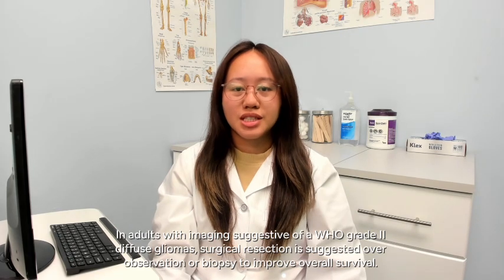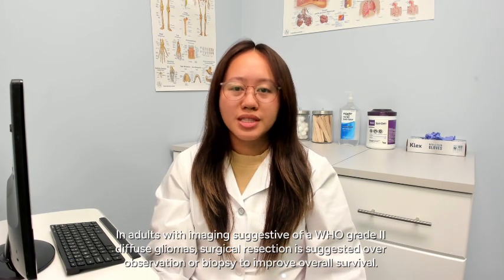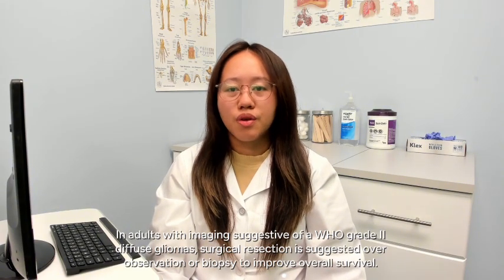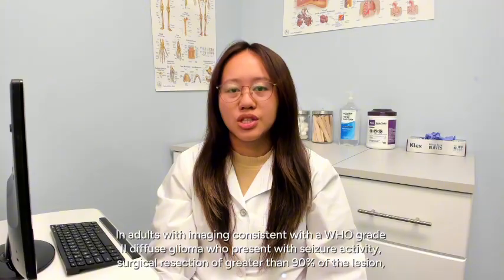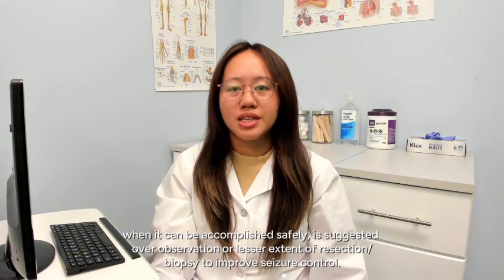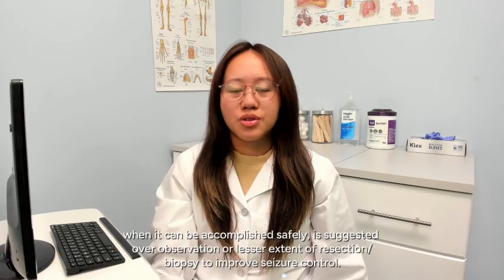Next, the section on surgery. In adults with imaging suggestive of a WHO grade 2 diffuse gliomas, surgical resection is suggested over observation or biopsy to improve overall survival. In adults with imaging consistent with a WHO grade 2 diffuse glioma who present with seizure activity, surgical resection of greater than 90% of the lesion, when it can be accomplished safely, is suggested over observation or lesser extent of resection/biopsy to improve seizure control.